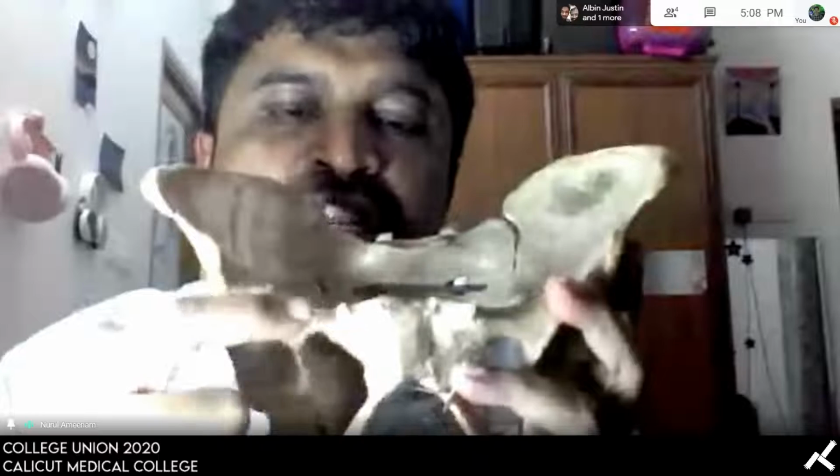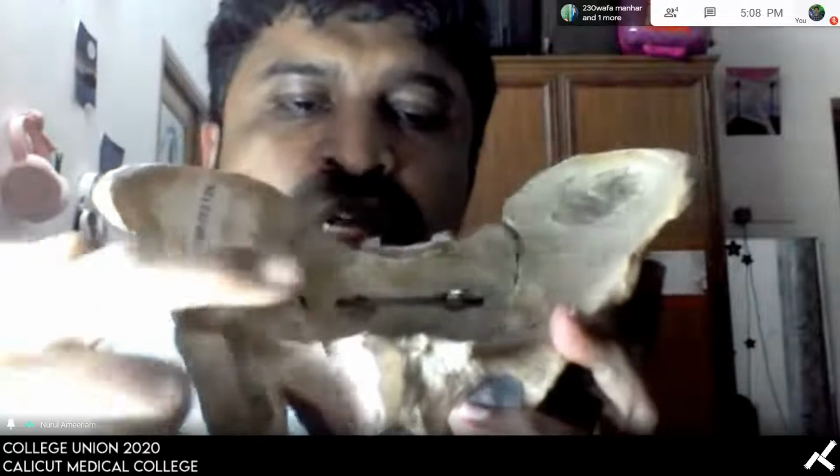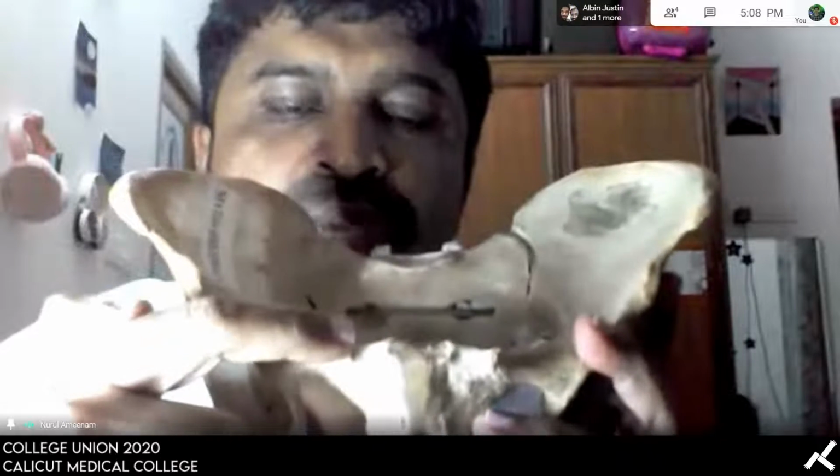The examiners usually want you to tell what forms the inlet. What forms the inlet is, starting from the pubic symphysis, the superior part of the pubic symphysis. Then you have the pubic crest. A crest is something like a mountain, there's an elevation here. That is the pubic crest. Then you have a spine. You can see the projection here. This is the pubic spine. So pubic symphysis, pubic crest, pubic spine.